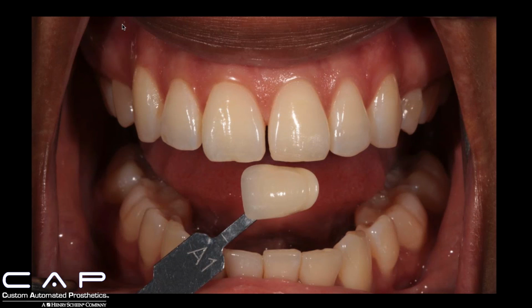Elizabeth is very close to an A1, but if you study this photo, you can pick out many things that are not an A1. Towards the cervical portion of her tooth, she's got a much higher value than the cervical portion of the shade tab. She's got light hypocalcification, which a lot of people do. She's got very subtle effects and striations going through her tooth, but an A1 was a good starting point.